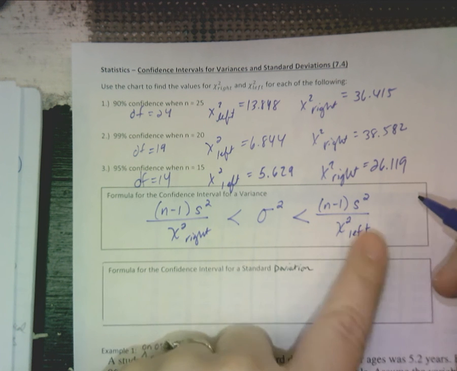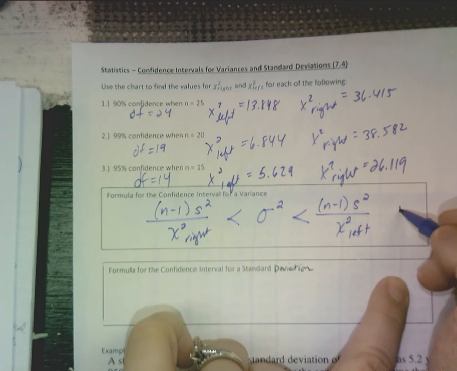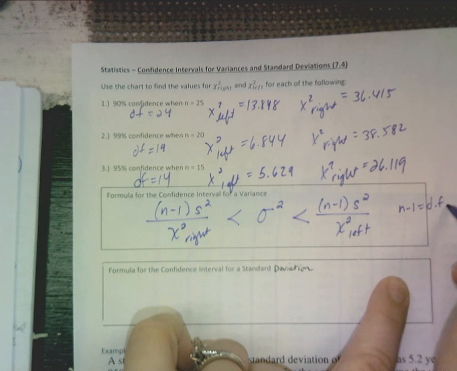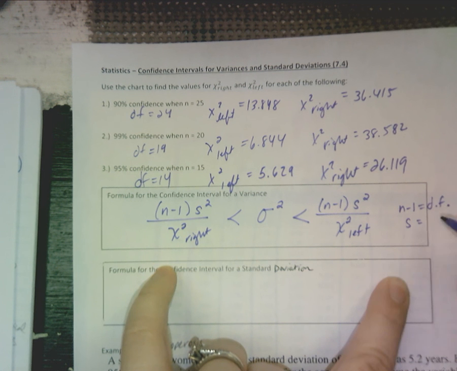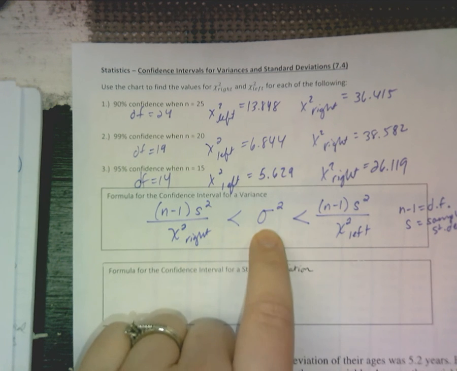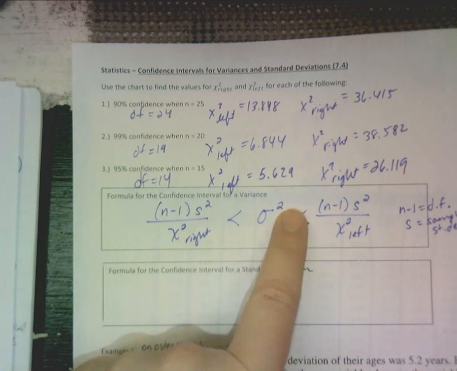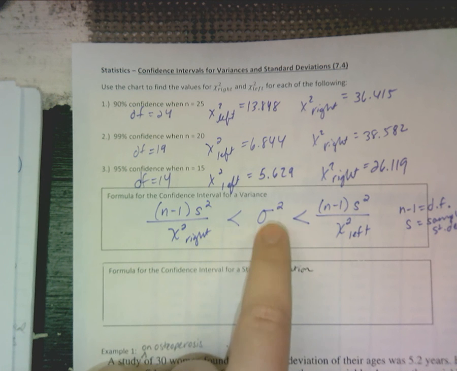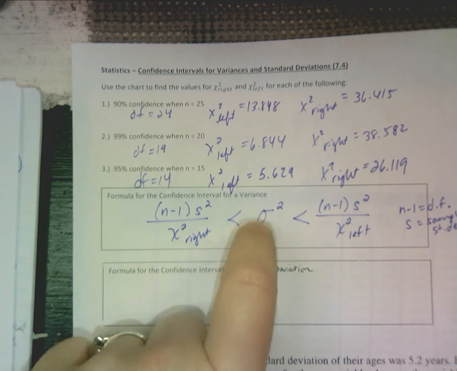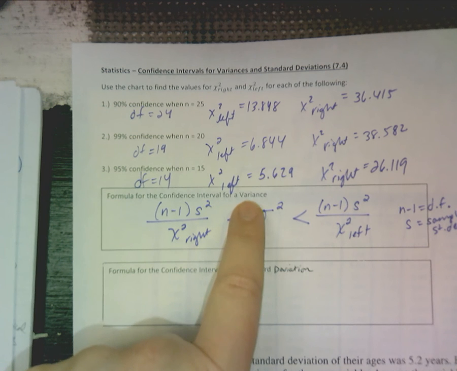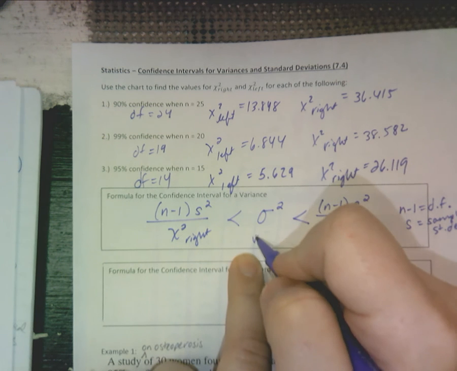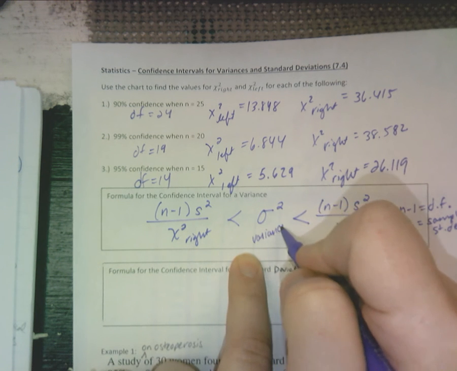And n minus 1 is also your, what is that called? Degrees of freedom. What does s stand for? Sample standard deviation. Okay? And what is this squared called when you square it? That's called the, look right above it, variance, when you square.